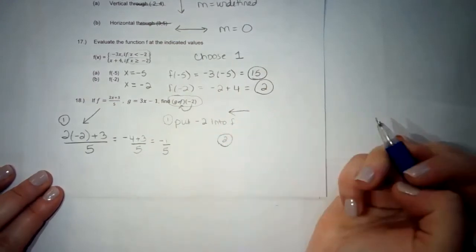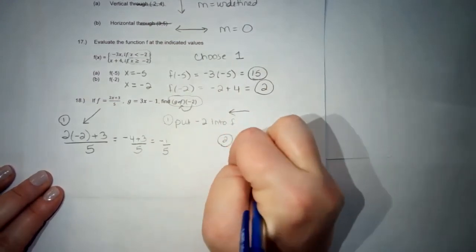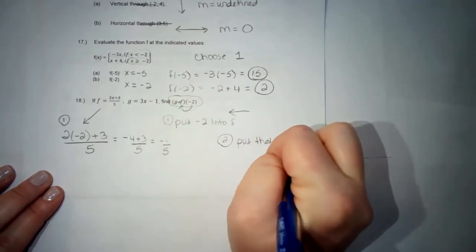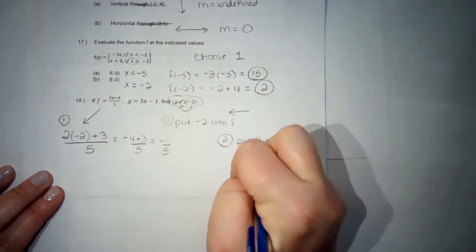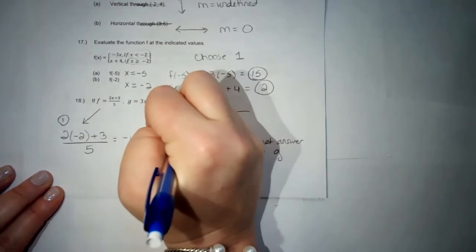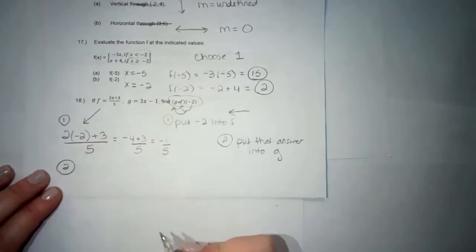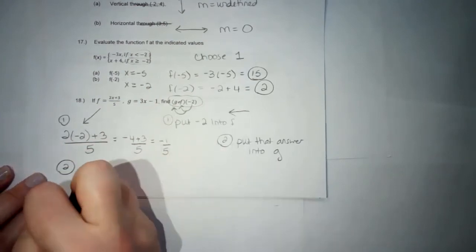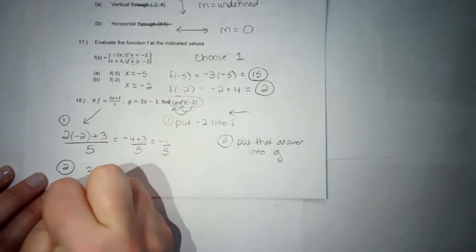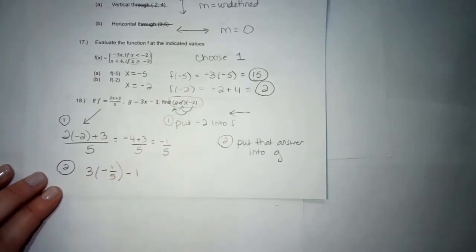My second step is to put that answer into where? G. Now we're going to put that answer into G, and then you're done. So unfortunately, I have to put negative 1/5 into G. Yours won't have to do that. It's going to be a nice little whole number.